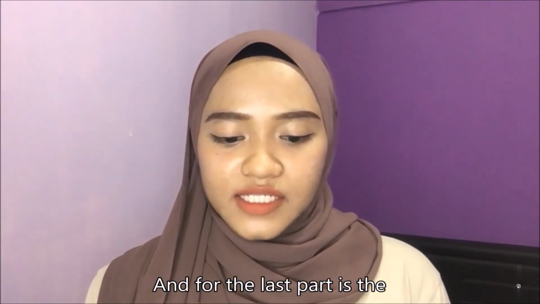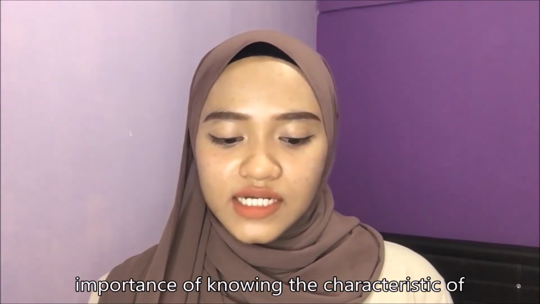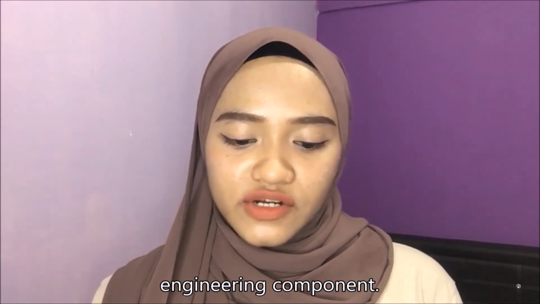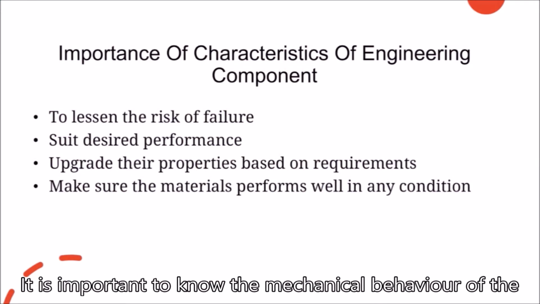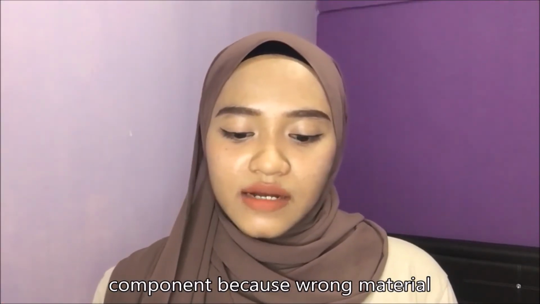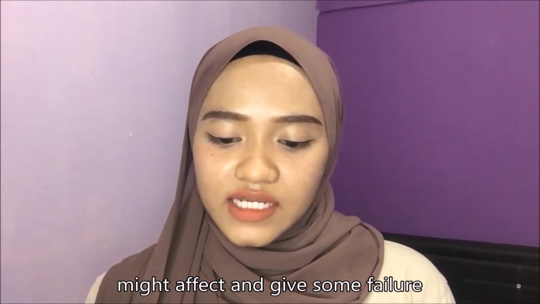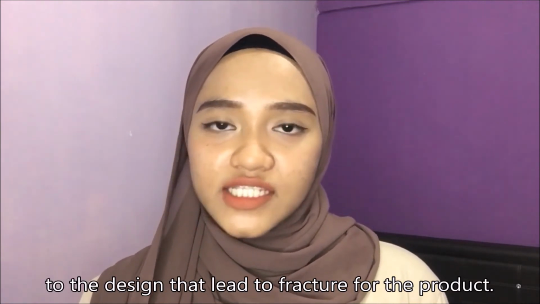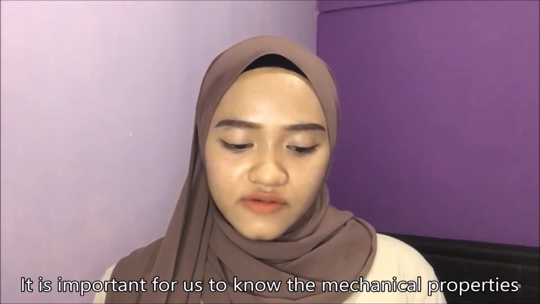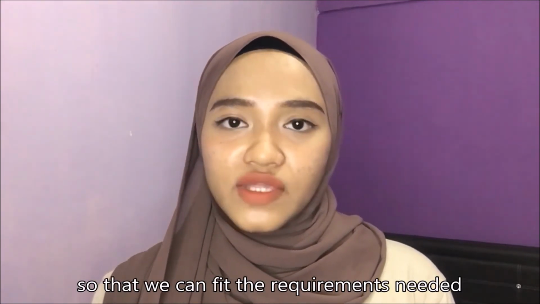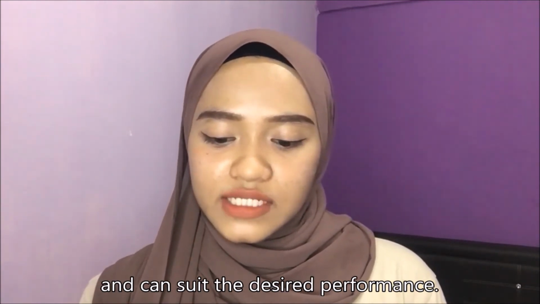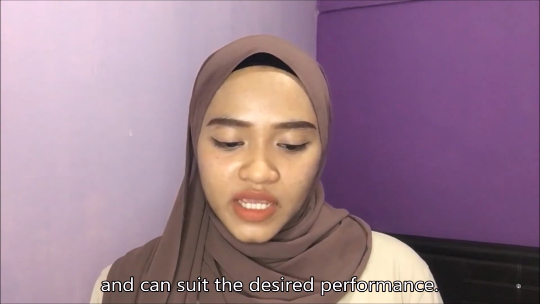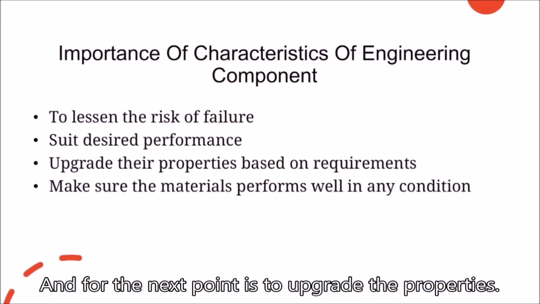And for the last part is the importance of knowing the characteristics of an engineering component. The first point is to lessen the risk of failure. It is important to know the mechanical behavior of the component because the wrong material might give some failure to the design that leads to fracture of the product. It is important for us to know the mechanical properties so that we can fit the requirements needed and suit the desired performance. The next point is to upgrade the properties.